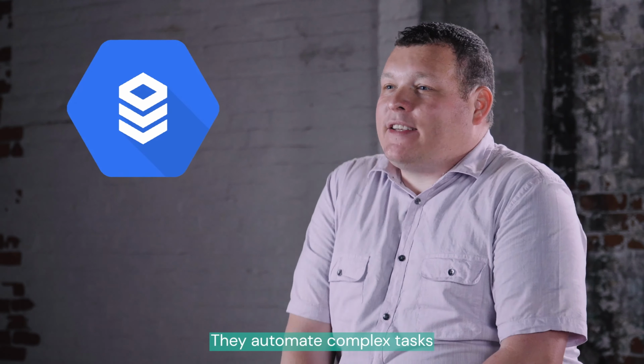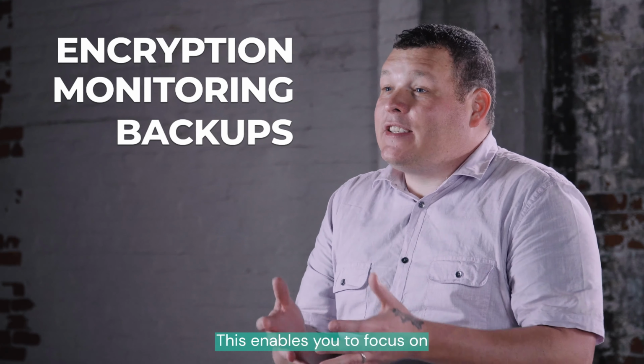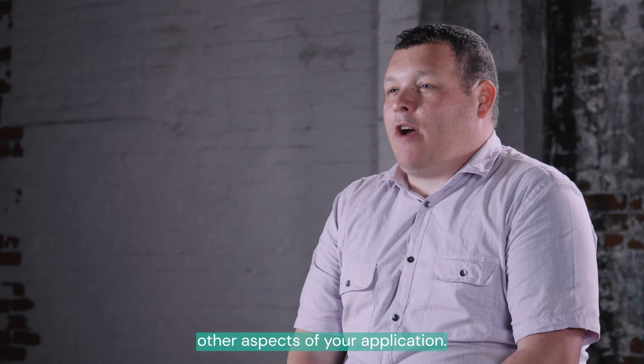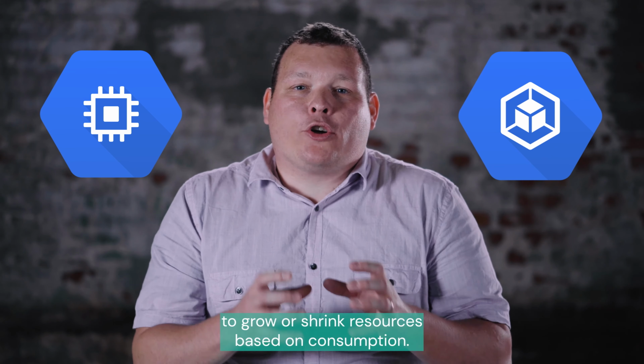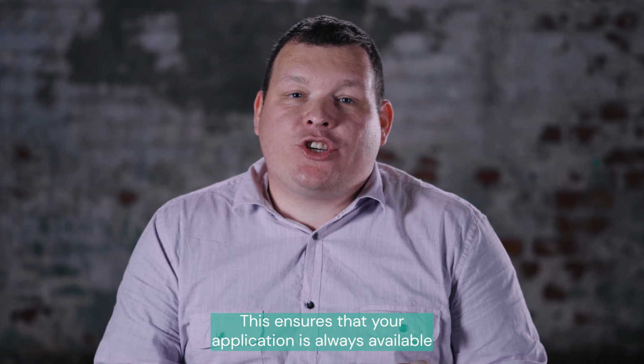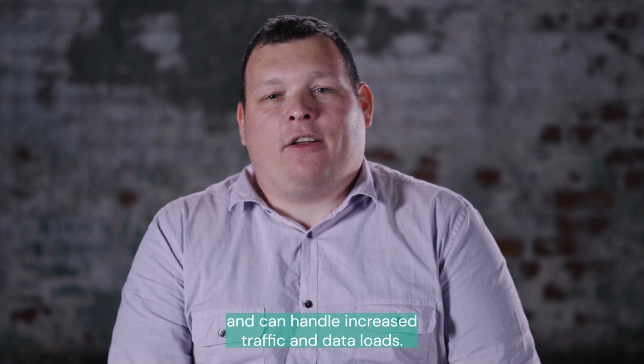They automate complex tasks such as encryption, monitoring, and backups. This enables you to focus on other aspects of your application. You can also utilize tools like autoscalers with Compute Engine and Kubernetes Engine to grow or shrink resources based on consumption. This ensures that your application is always available and can handle increased traffic and data loads.